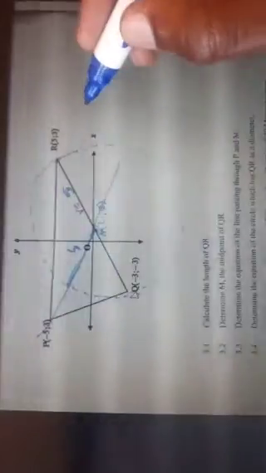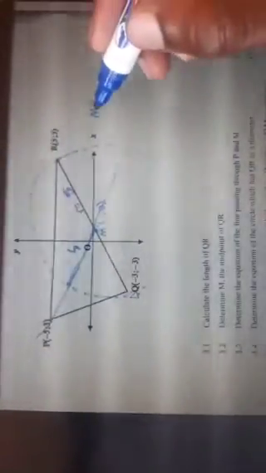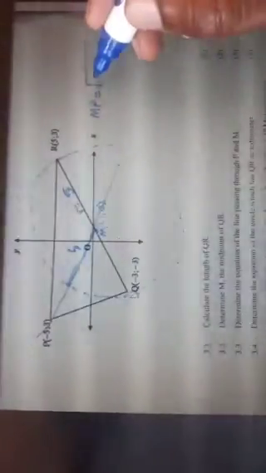Now let's check the length of MP. MP equals the square root of, now we know the formula, let's simply substitute and finish quickly.